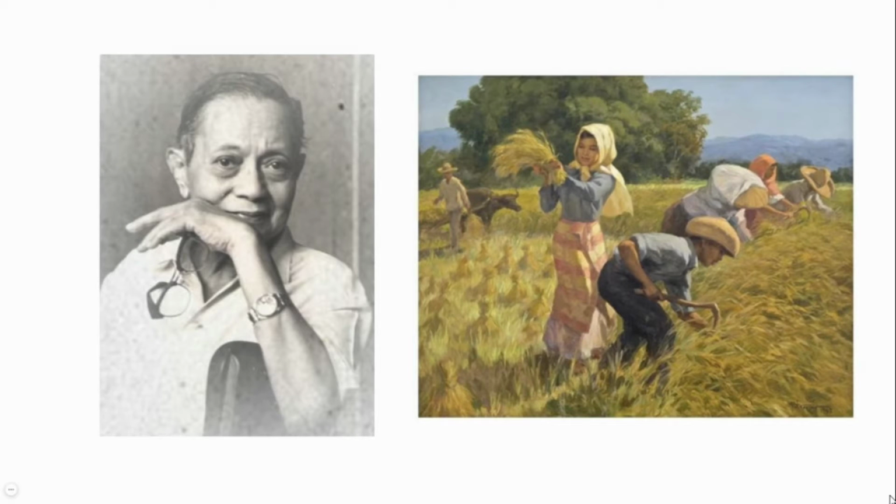Fernando Amorsolo is known for perfectly capturing the spectacular sunlight in rural areas. Seeing the warm colors and the shadows of the farmers or trees in his works help in making the viewer feel the heat from the sun, just like in the rice harvest painting.